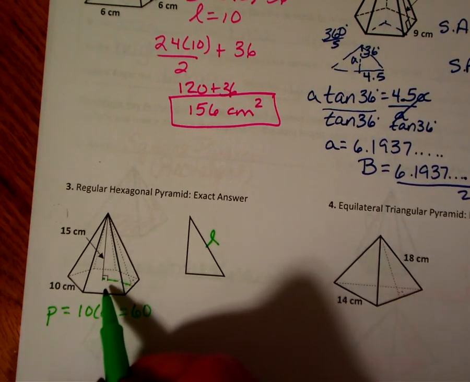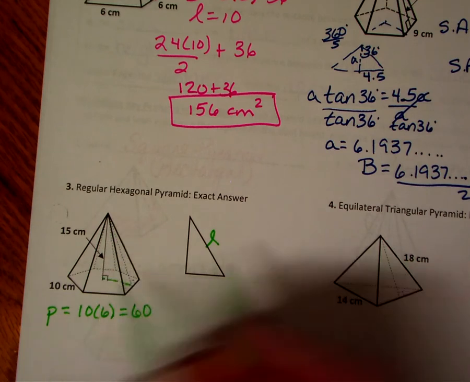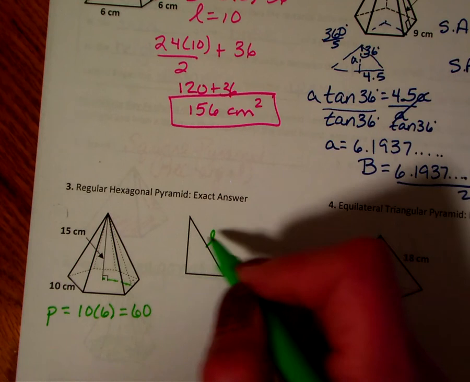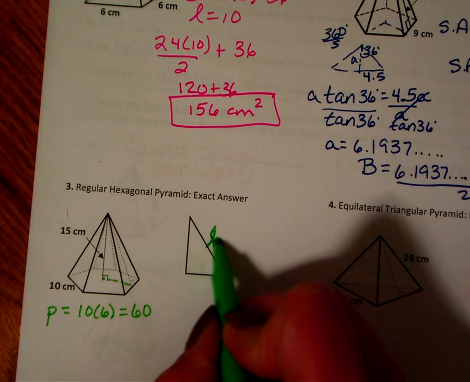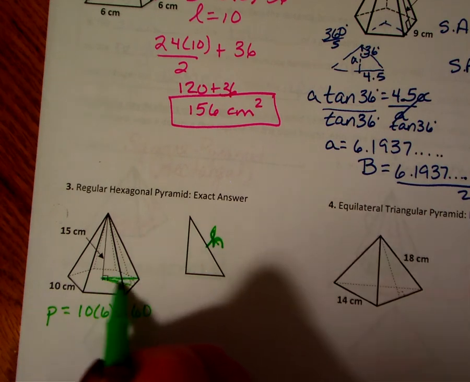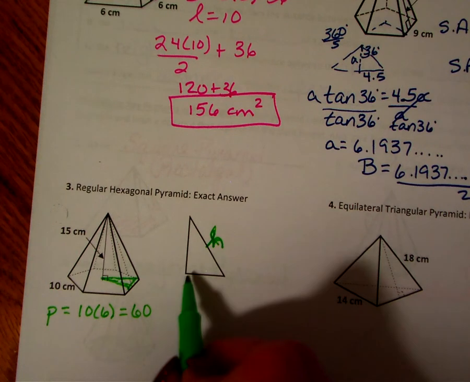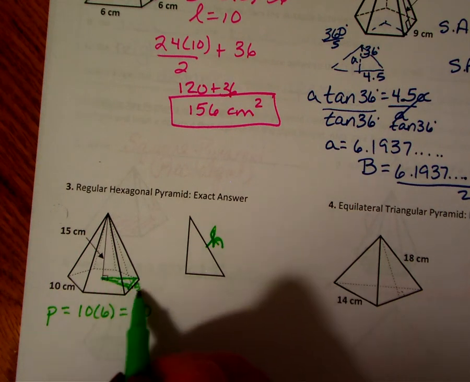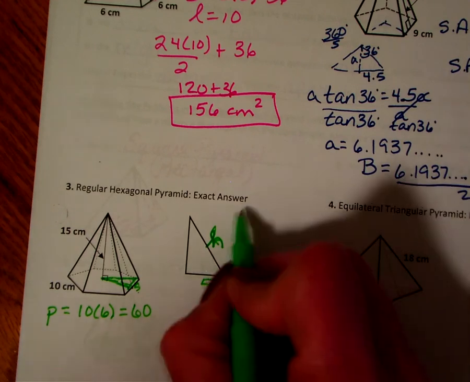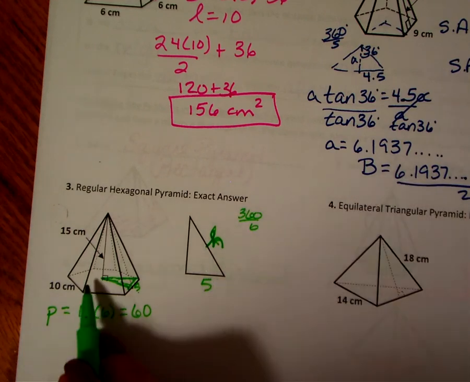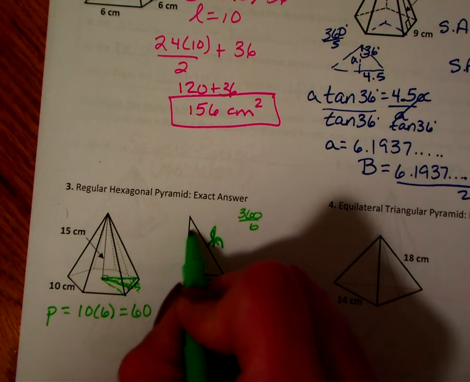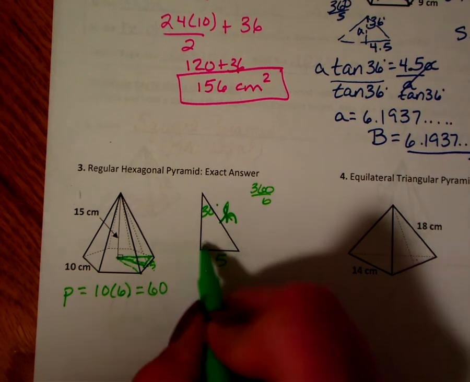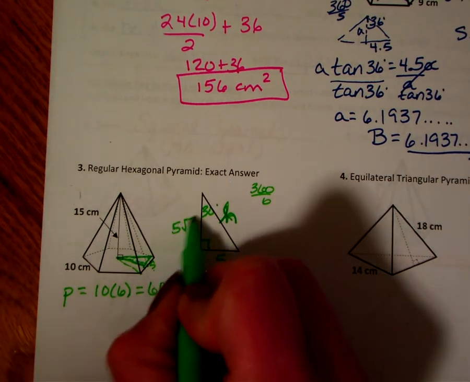Okay, so I'm going to use this, I'm going to call that the hypotenuse. I'm going to use that to make this triangle here to find my apothem. And I know cutting that vertical makes that 5. Okay, 360 divided by 6, because it's a hexagon, makes it 60 degrees for this big triangle, one of the 6. Half of that makes it 30 degrees. So remember we know 30, 60, 90 exact triangles. So since that's 5, I've got 5 square root of 3 here.